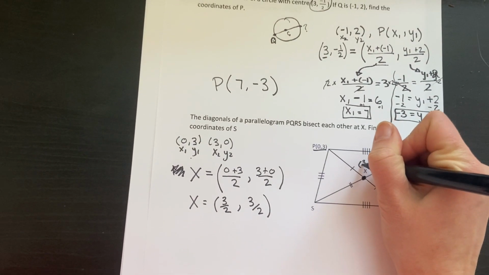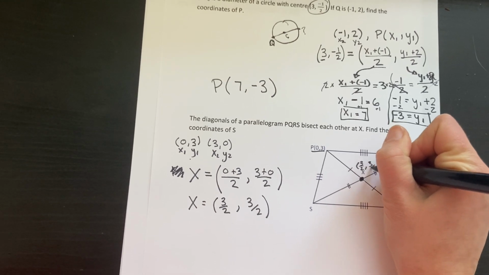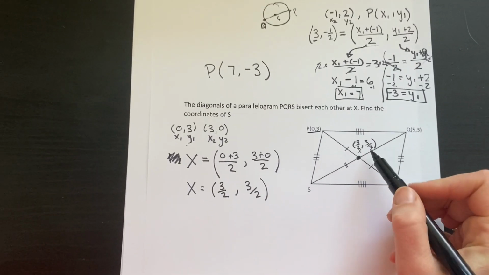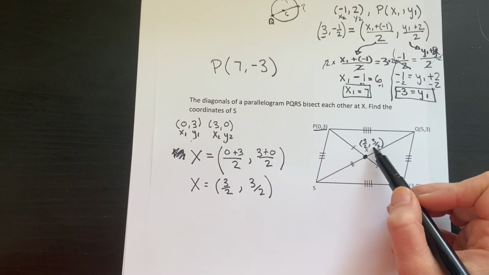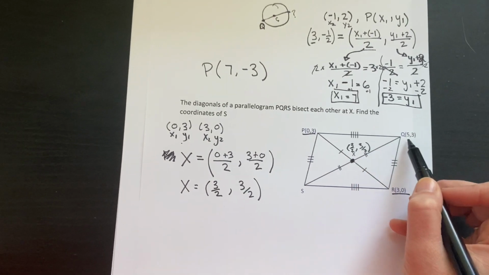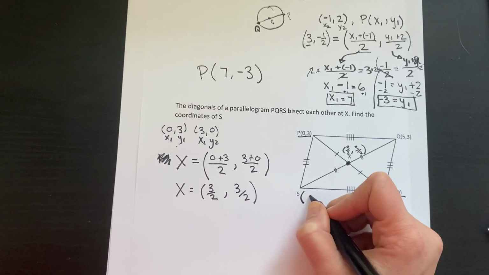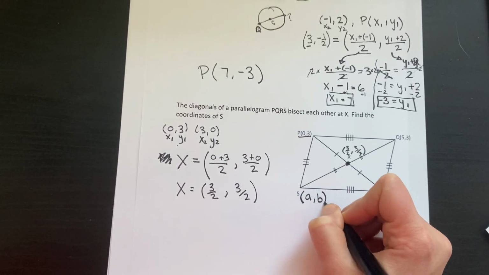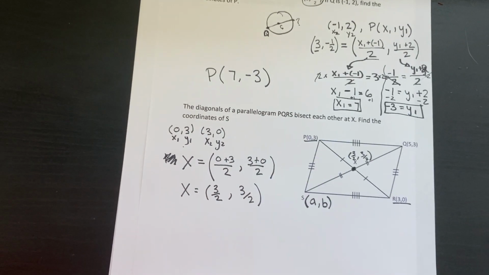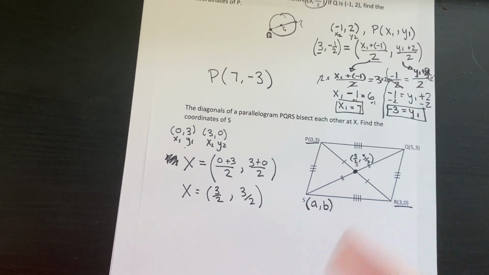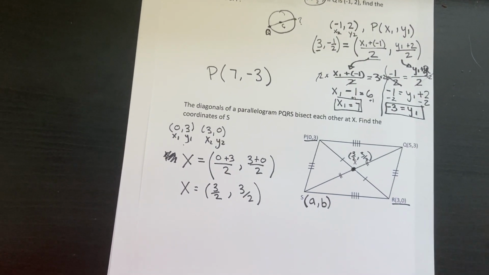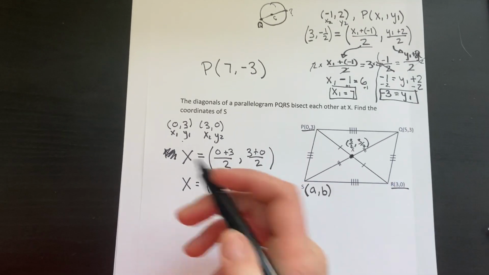I'll just draw them in here, 3 over 2 and 3 over 2. So I know that 3 over 2, comma, 3 over 2 is the midpoint of 5, comma, 3 and whatever S is. So I'm going to name S, let's do A and B this time. I'm going to solve for A and B. You can call it x1, y1, x2, y2, but A and B works as well.